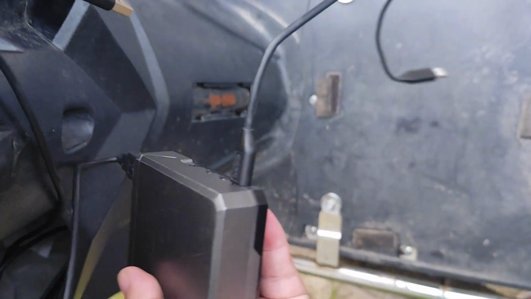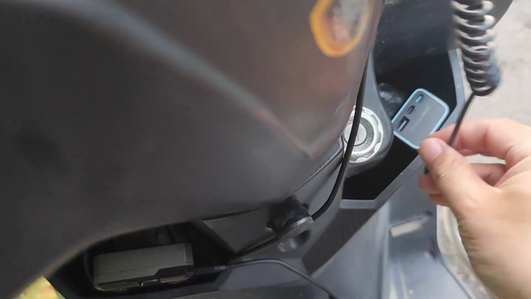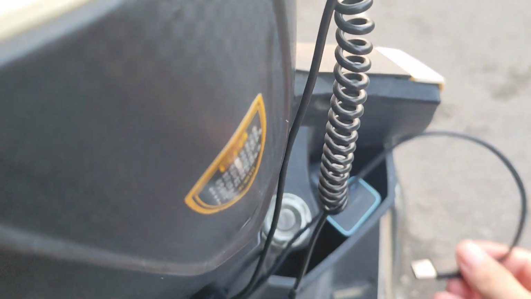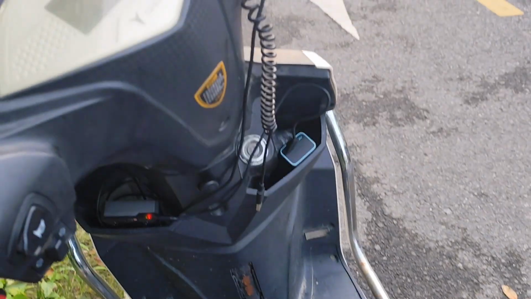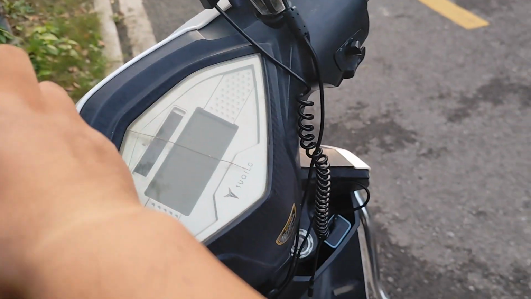After plugging in, put the Raspberry Pi in this space on the left. Then plug its power into our power bank. So the Raspberry Pi starts to work. Its battery is 20,000 mAh, can last all day.